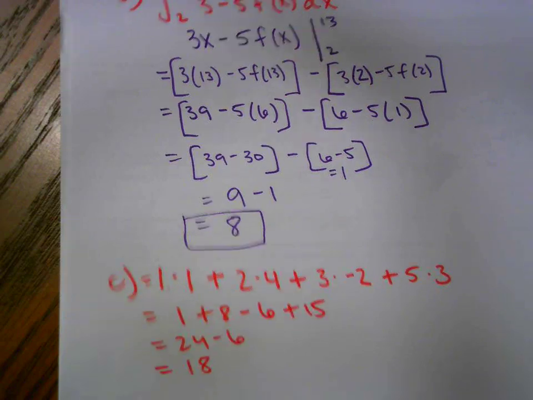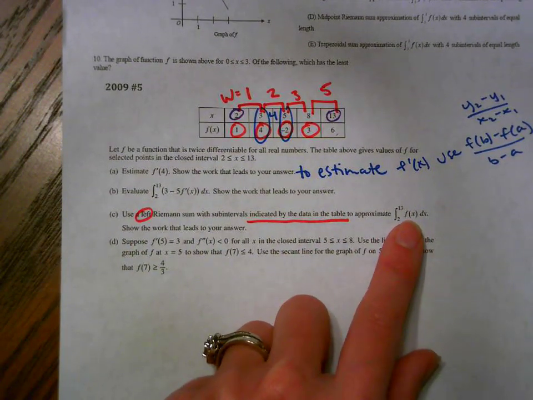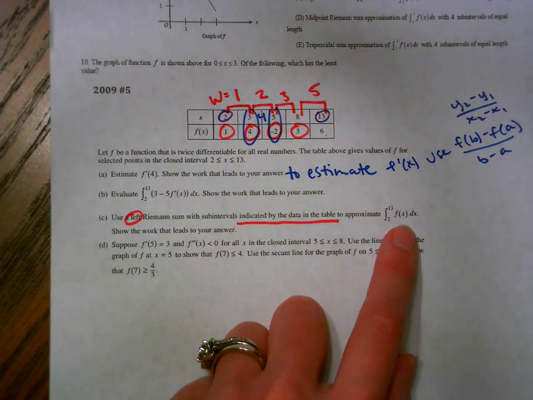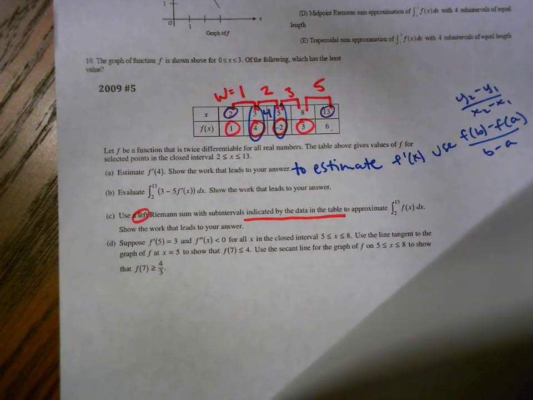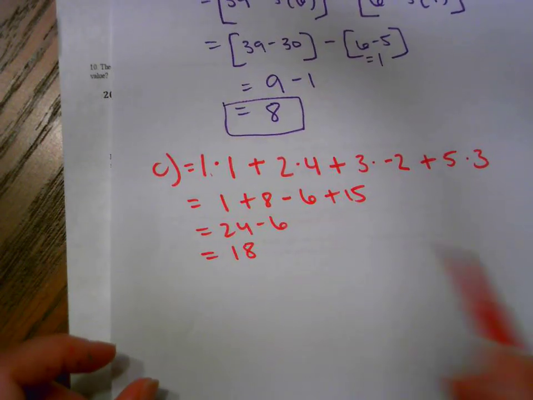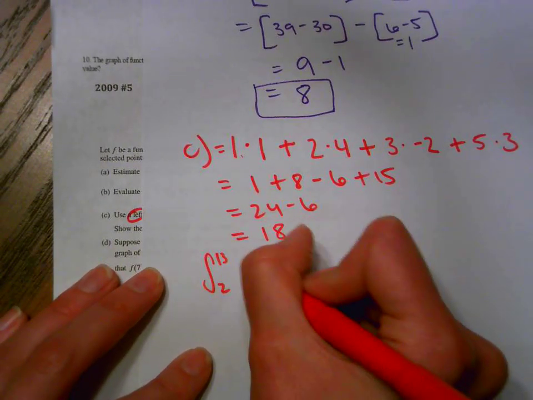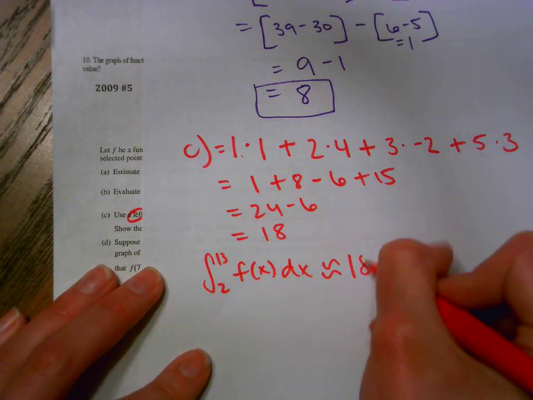So what did it ask? That was our Riemann sum. We're using this Riemann sum to approximate the integral, right? Because what is an integral? It's the area. So this area is approximated with this area. Because, right, our rectangle is going to go a little over or a little under. But now we know the integral from 2 to 13 of f of x is approximately 18.